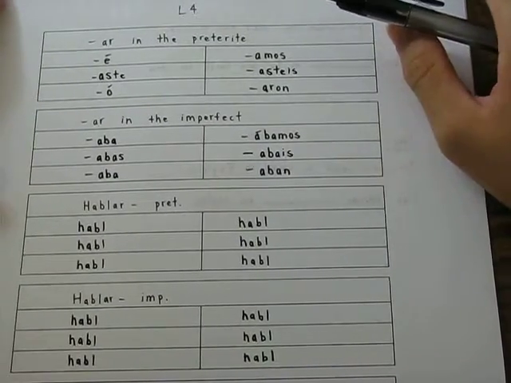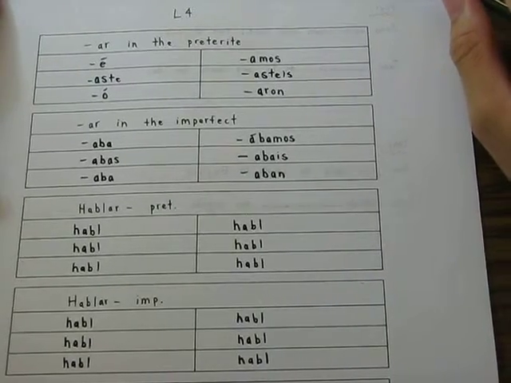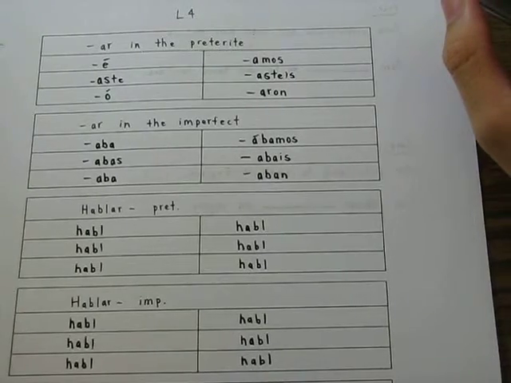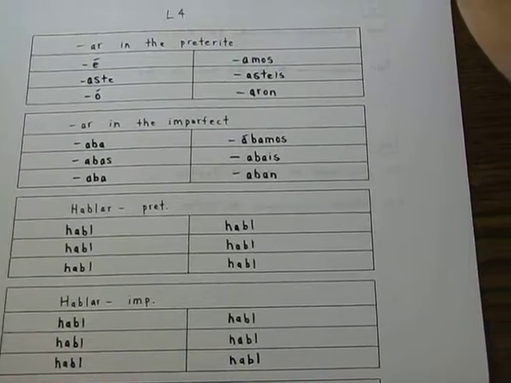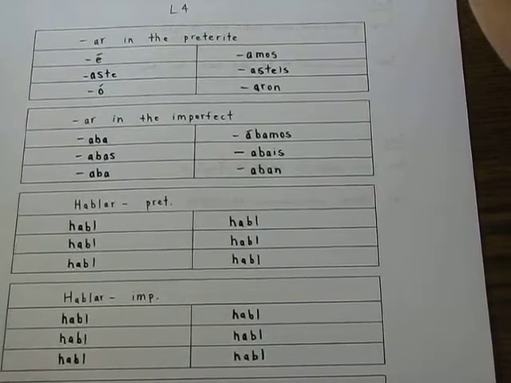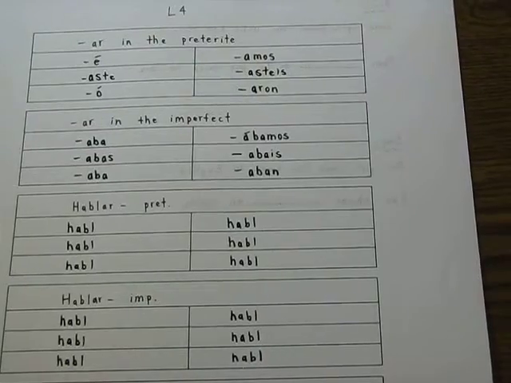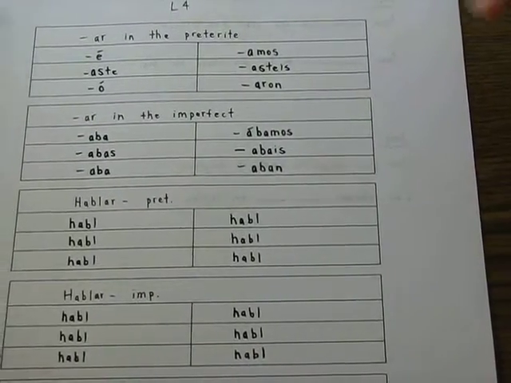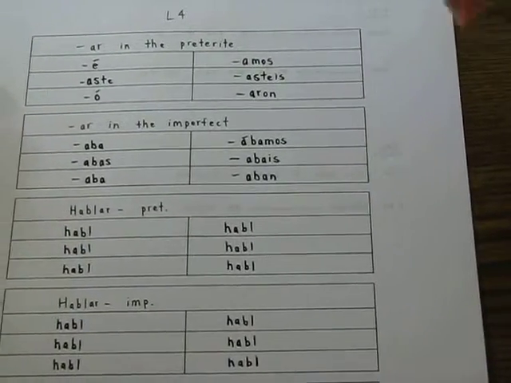Now, if you didn't know already, Spanish, like other Romance languages such as Latin and French, has two past tenses, the preterite and the imperfect. Most verbs can be put into either tense depending upon the meaning. In this lesson, I will show you how to conjugate regular AR verbs in the preterite and the imperfect, and you will also learn some fundamental differences between the two tenses. You will also look at the basic differences so that you can use them correctly in the future.